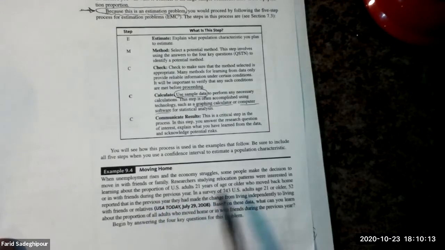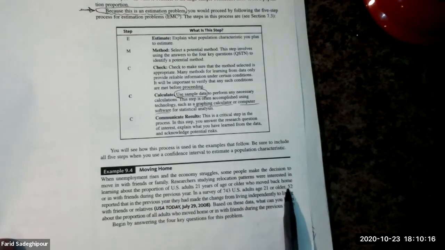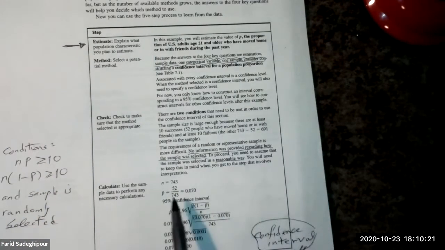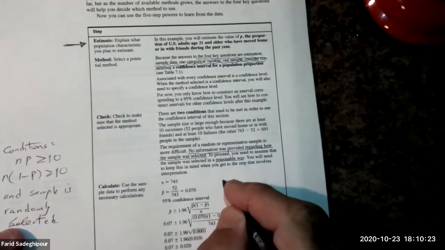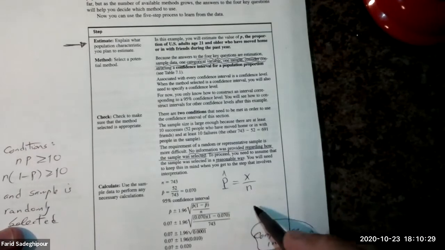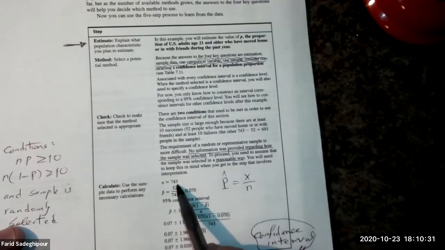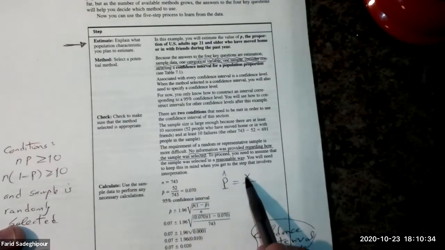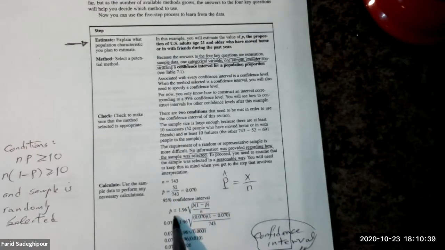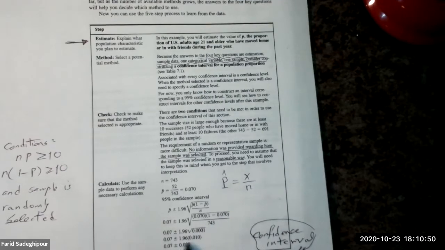So the sample is 52 out of 743. So you have your n. P hat is x over n. Out of 743, 52 reported, so that would be your value of x. When you find a p hat, then to find the margin of error, you understand the z value is 1.96. So you'd use the square root of p hat times 1 minus p hat divided by n, and then you're adding and subtracting.